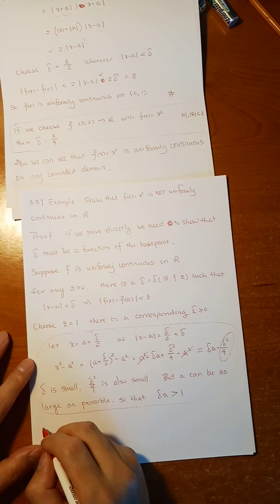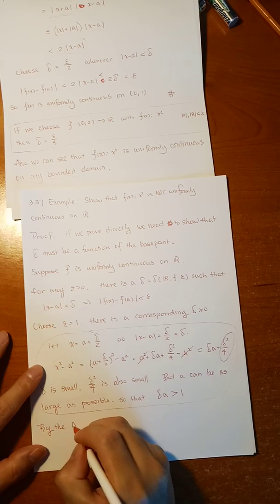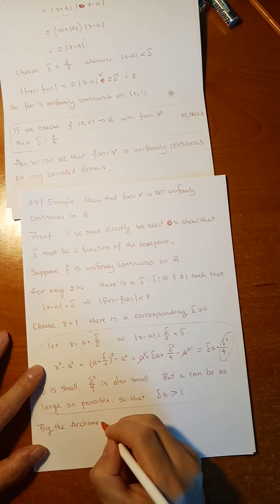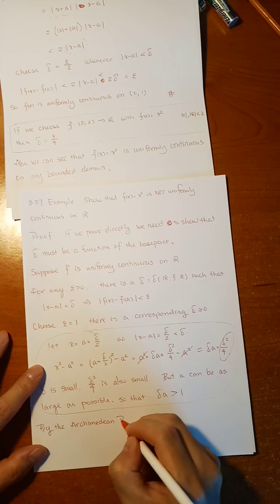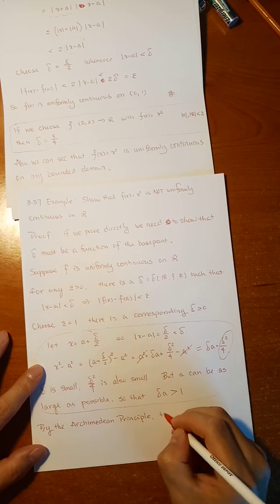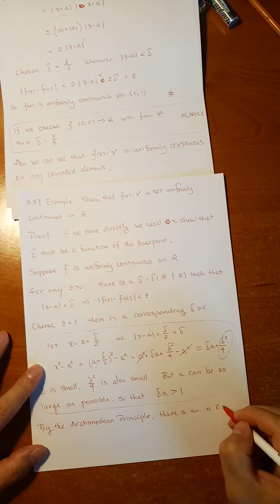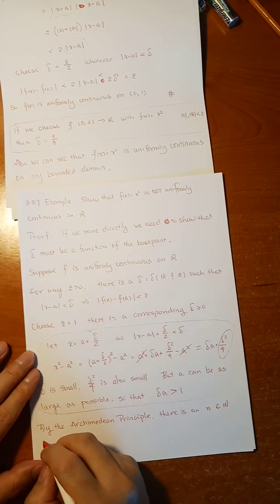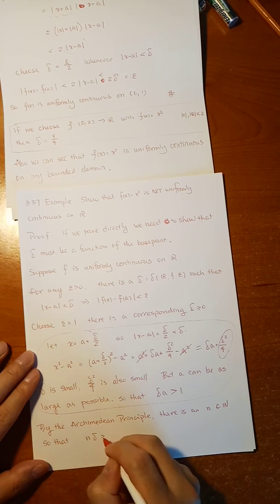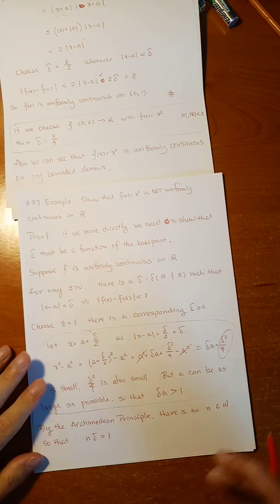When you have a delta, by the Archimedean principle, there is an n in the set of natural numbers so that n times delta is greater than 1. Okay, a very large n.